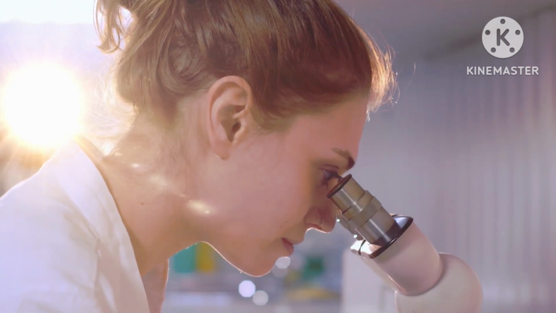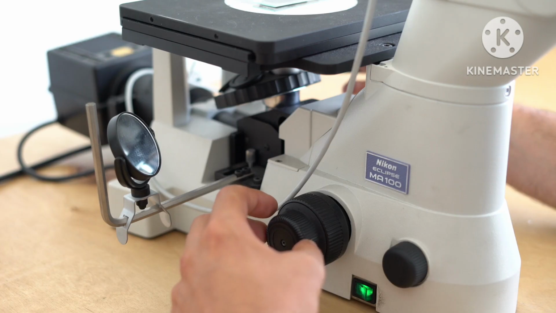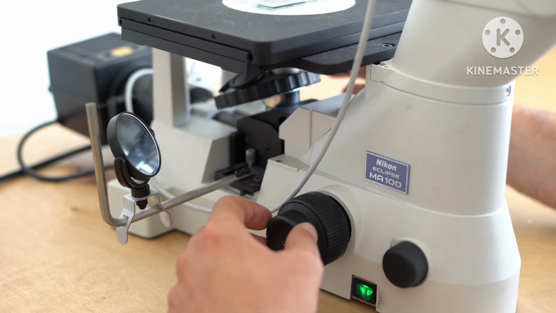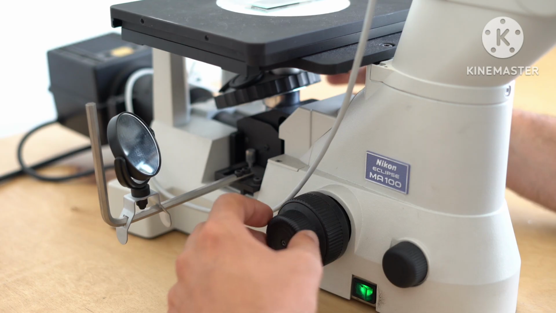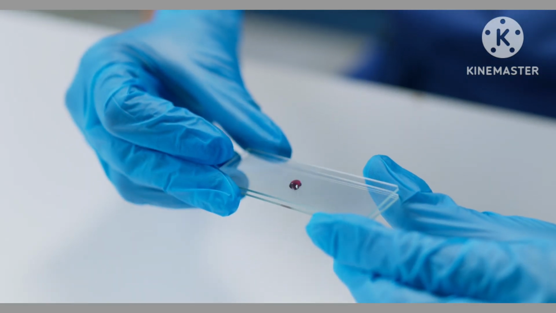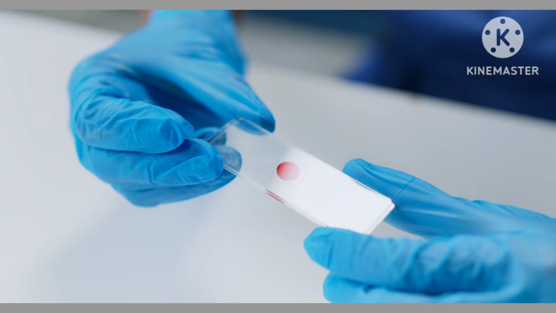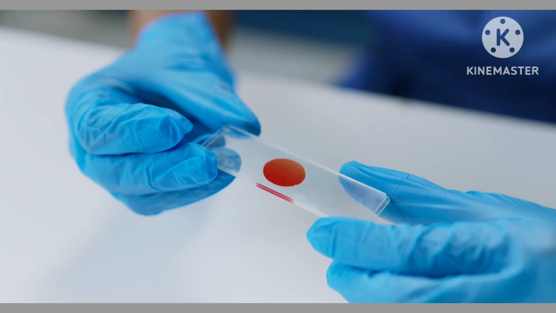A microscope is an instrument used to see very small objects clearly by making them appear larger. In simple words, it helps us observe things that are too tiny to be seen properly with the naked eye. For example, if I show you a blood smear slide, you cannot study red blood cells or white blood cells just by looking at it directly.